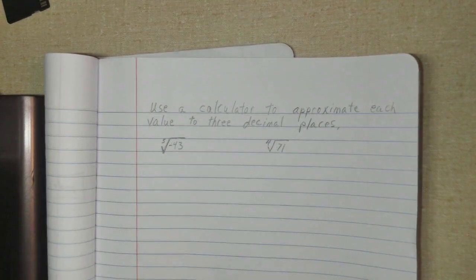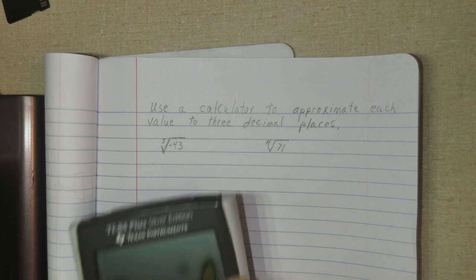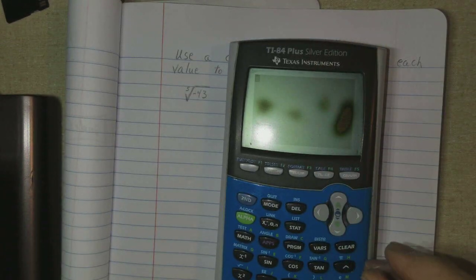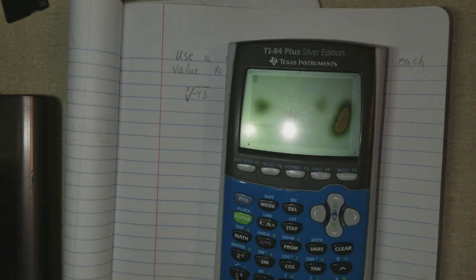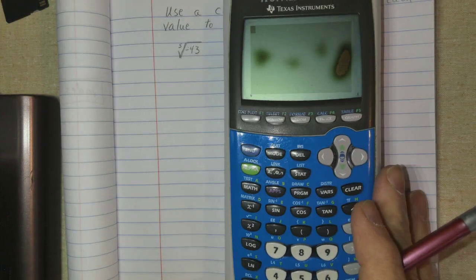All right. Just a little bit more in our examples here. It says use a calculator to approximate each value to 3 decimal places. All right. So these aren't exact. So I want to just show you now on the graphing calculator how to use it. Now it's the 5th root of negative 43. Now to use the 5th root, you have the square root. That would be second on this button, and you have a square root there. Make sure that's all showing up there.